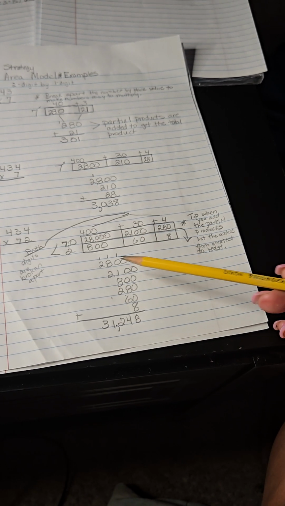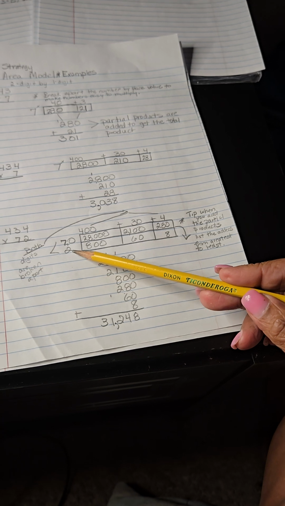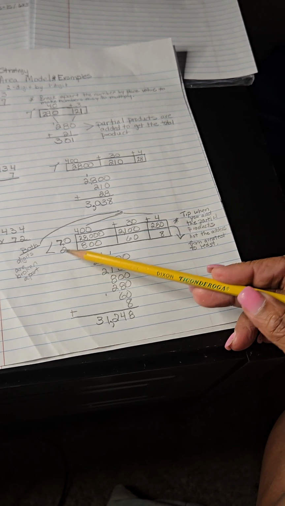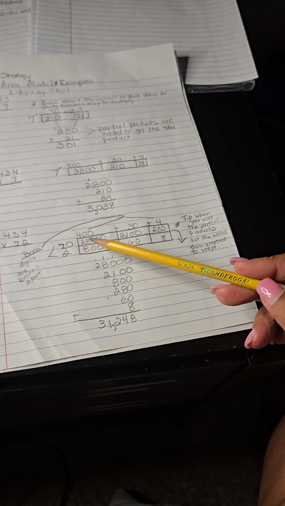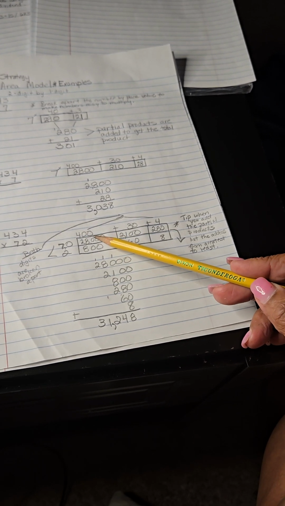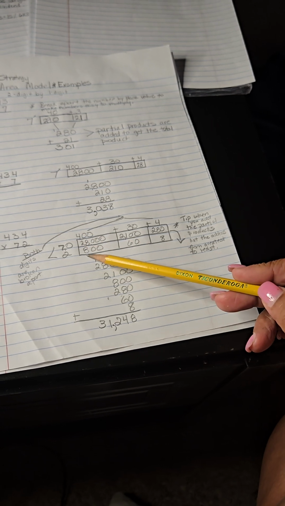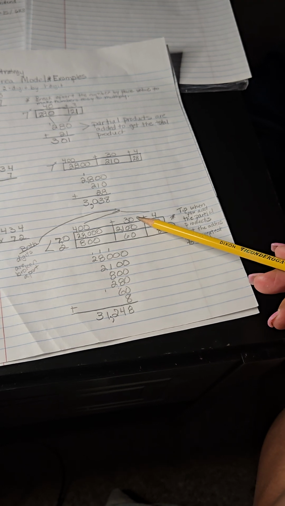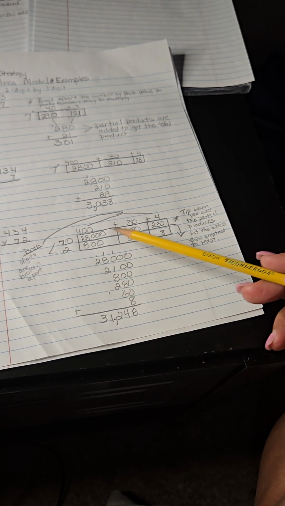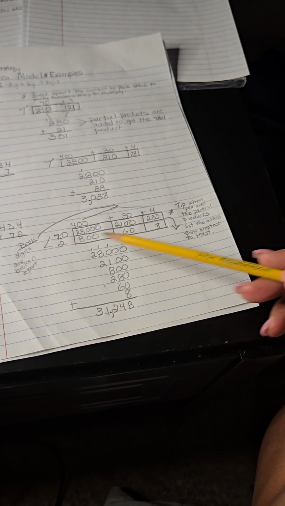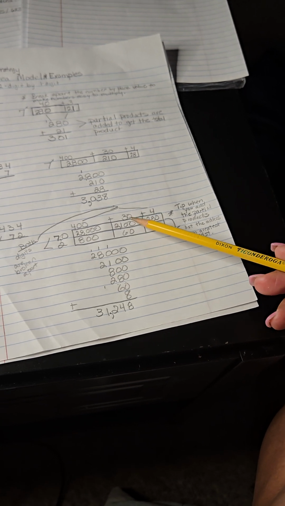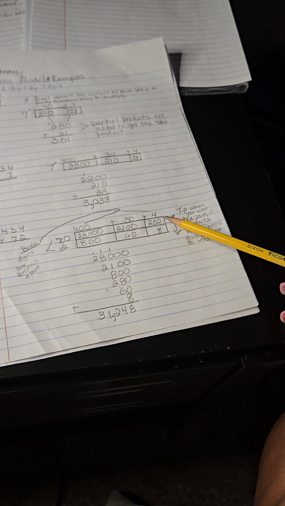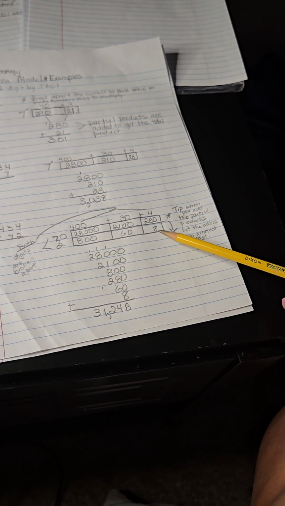All right, then I go down to my 1-digit number from 72. 2 is in my ones place, so I'm going to multiply that 2 times 400 from 434, and I'm going to get 800. I'm going to multiply 2 times 30. And when I multiply 2 times 30, I'm going to get 60. So I think 2 times 3 is 6 plus a 0, which makes 60. Then I'm going to multiply 2 times 4, which is going to just give me 8.